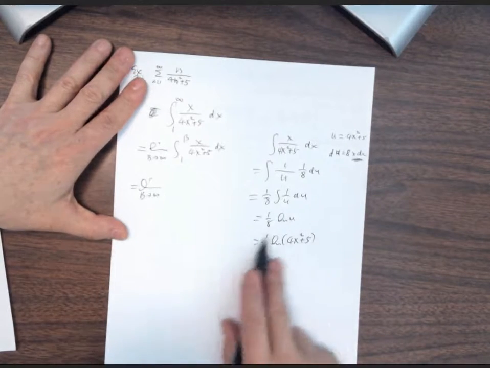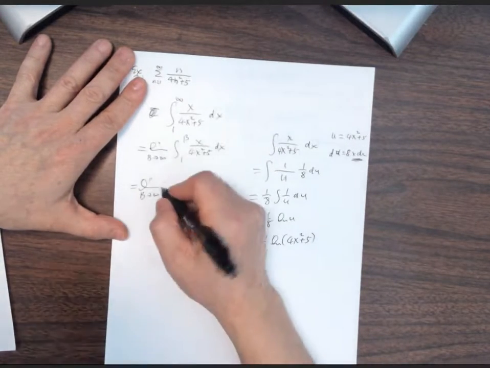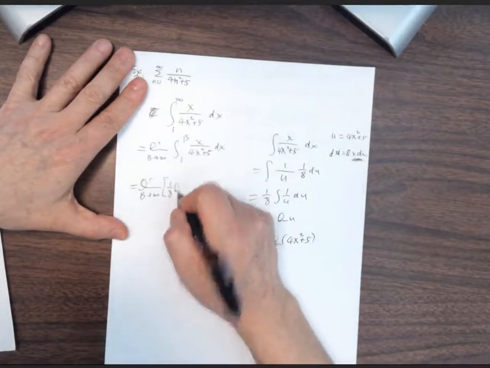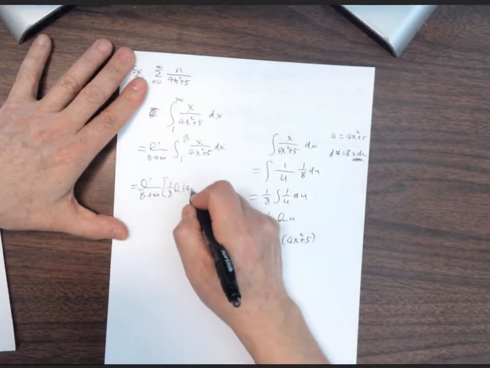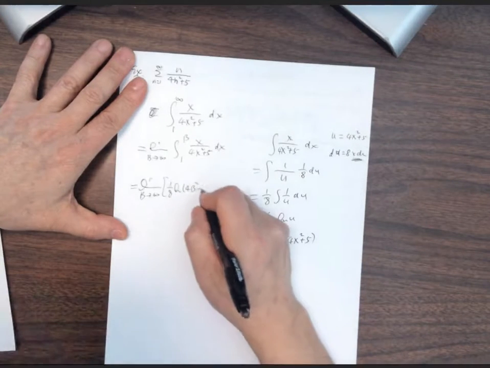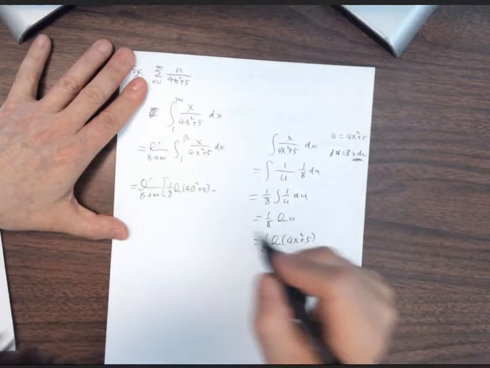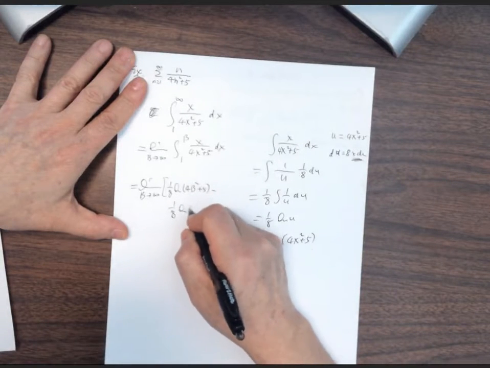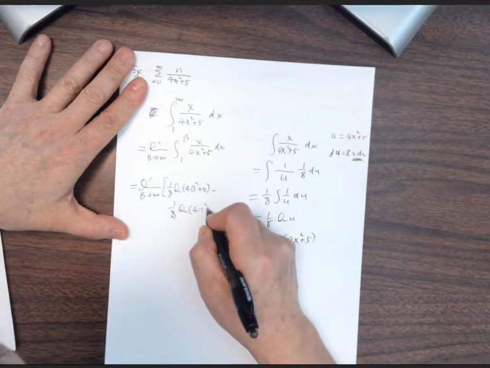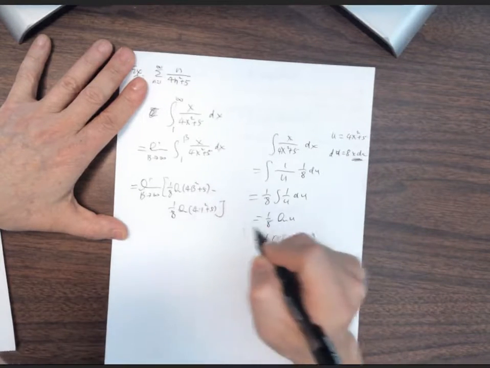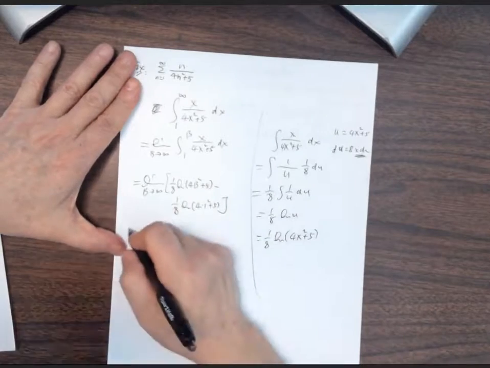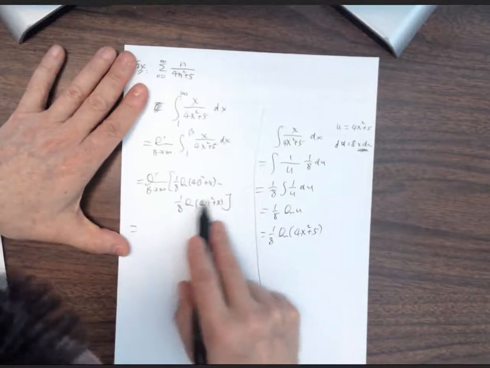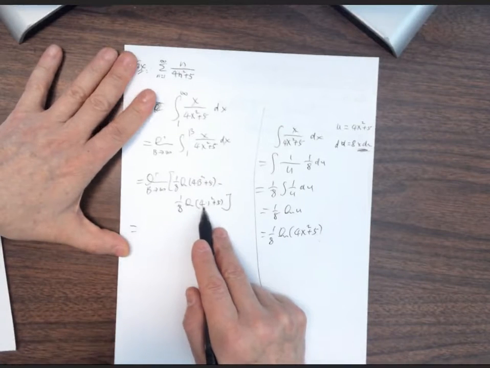We plug in b for x in the antiderivative: 1/8 log of (4b squared plus 5) minus 1/8 log of (4 times 1 squared plus 5). Now, this second part is a finite number. We don't really worry about it much.